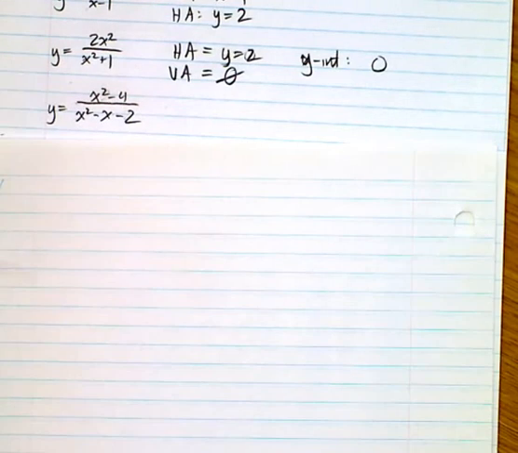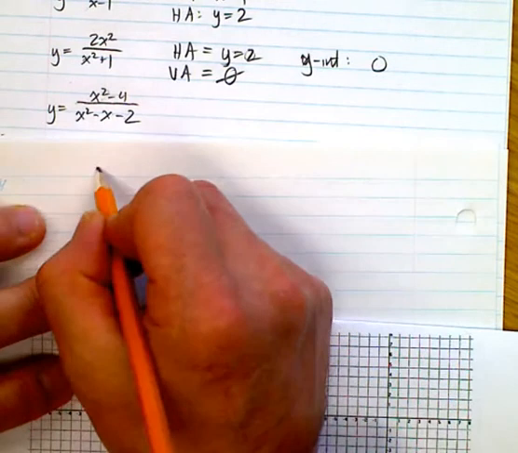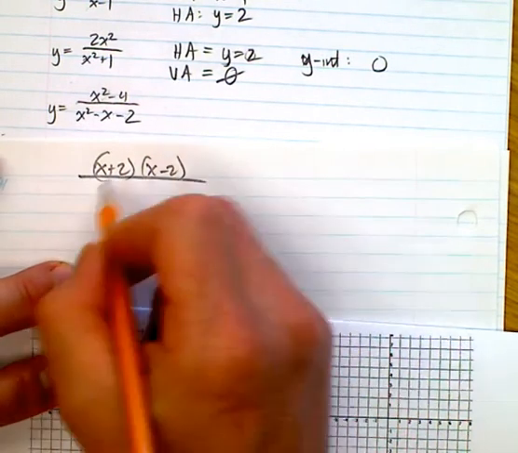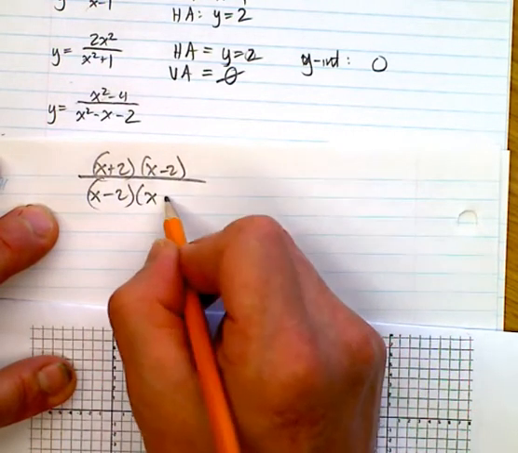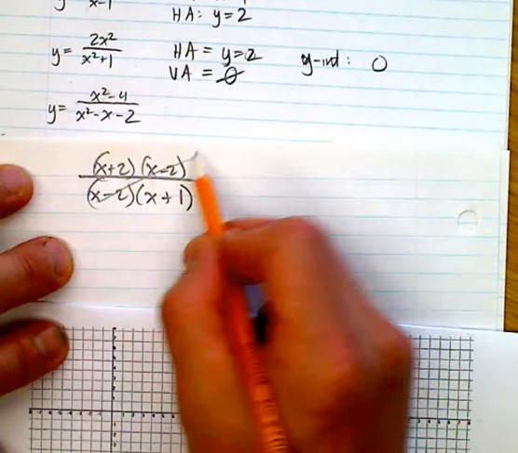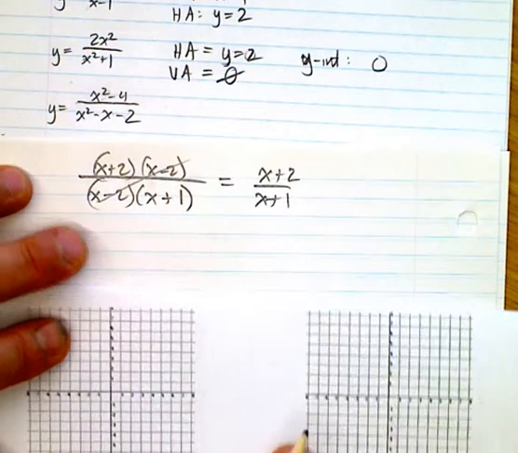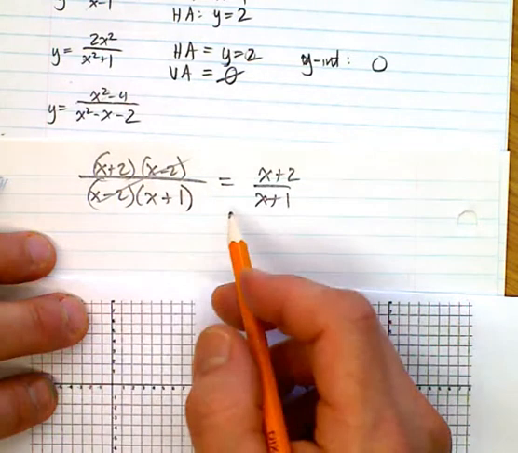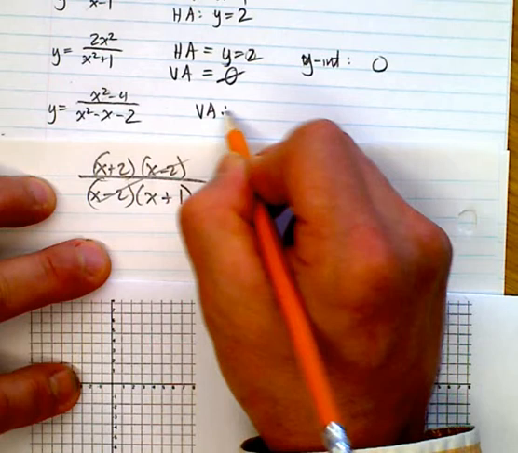So these are a little bit different in the sense, let's break this down. So this would be x plus 2, this will be x minus 2, last one I'm going to do, okay? And then this is x minus 2, and this is x plus 1. Now, you can see that we can cancel something out here, and it ends up being x plus 2 over x plus 1. So what we're graphing is this essentially, but you can't forget that you have some discontinuities. Here, you still have a vertical asymptote. It's at x equals -1.